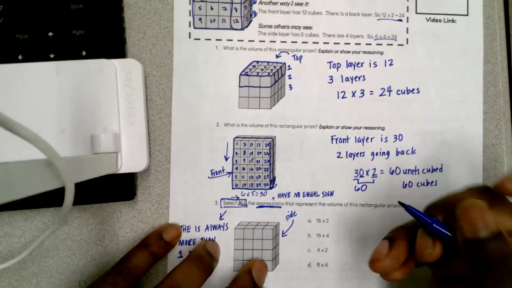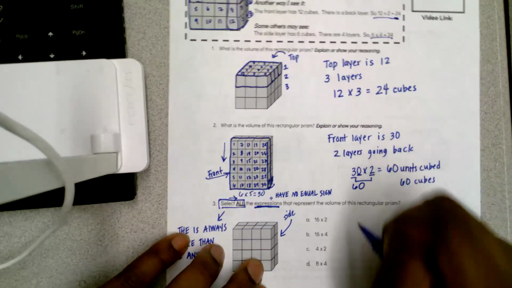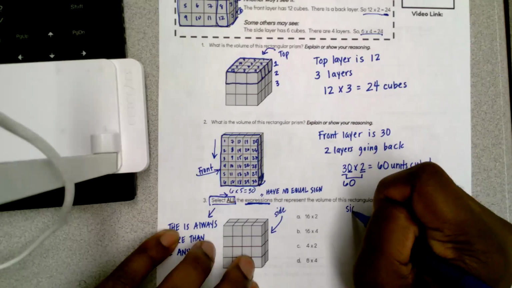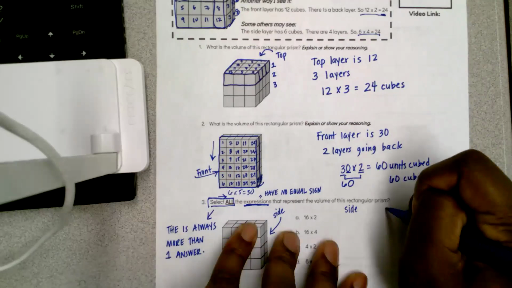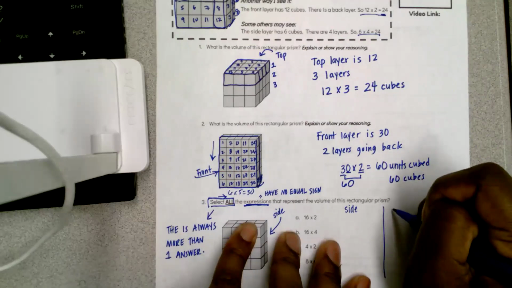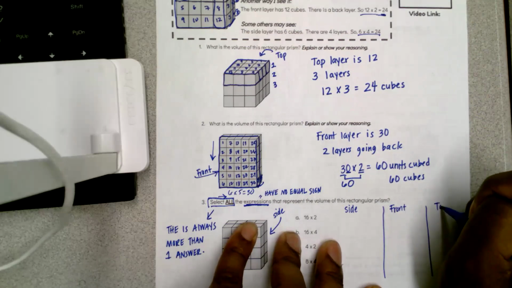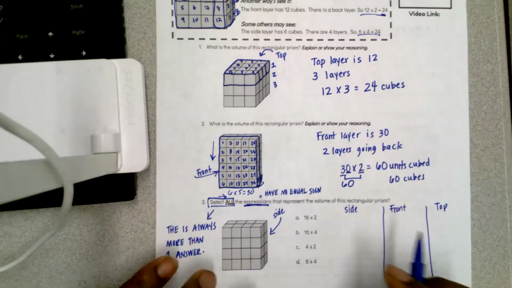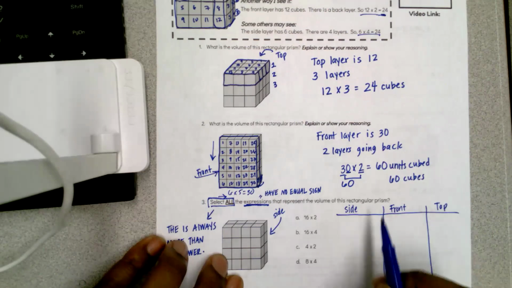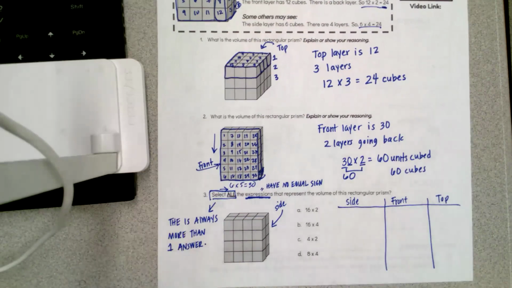Let's look at the side. So I want to write this down. I want to show my work using the side layer. I want to show my work using the front layer. And I want to show my work using the top layer. And let's see if we can figure out if any of these expressions work.